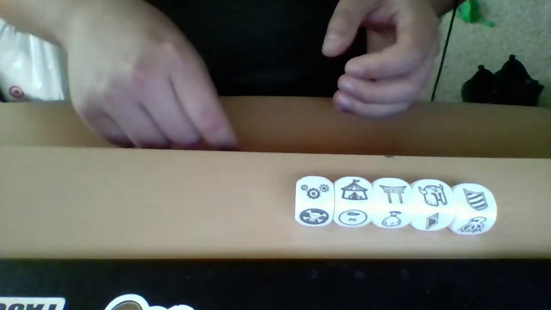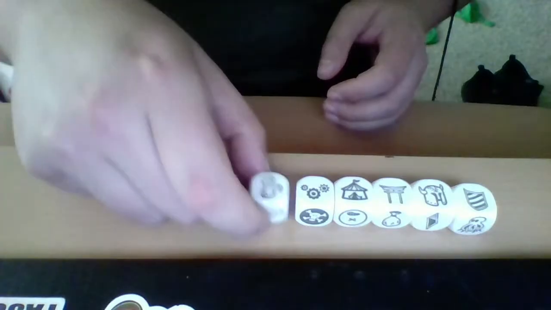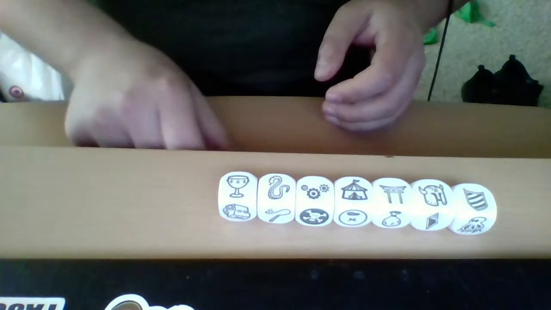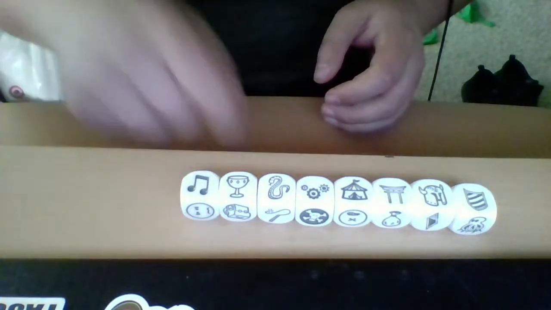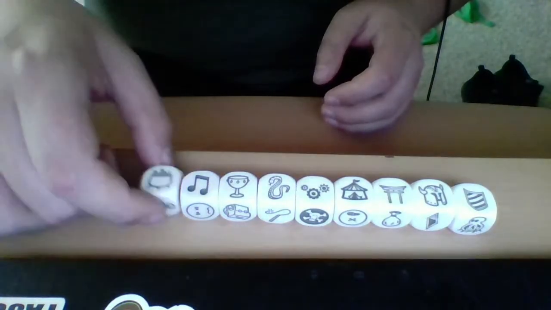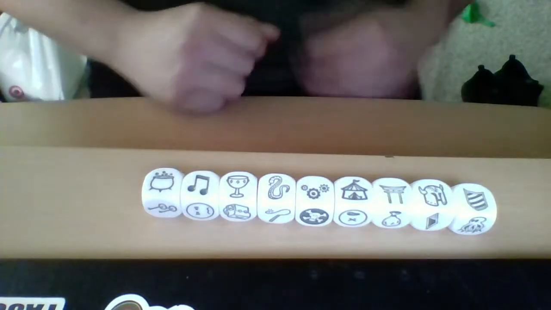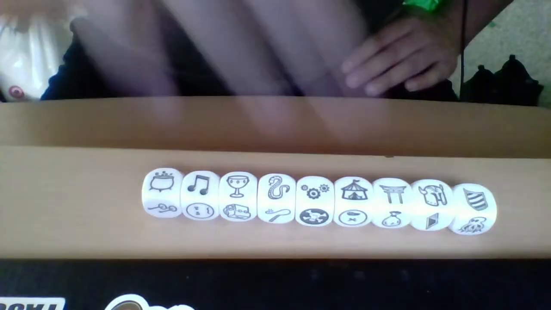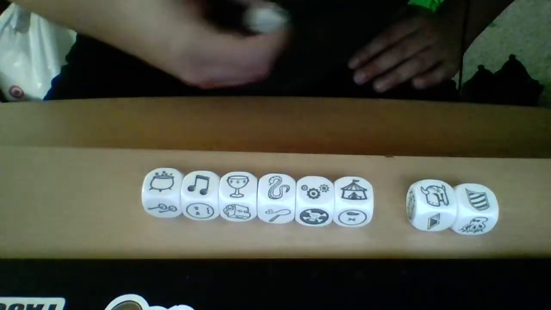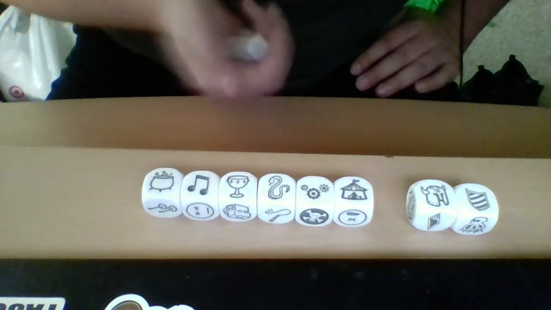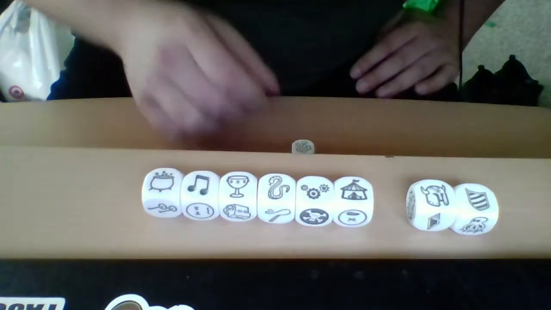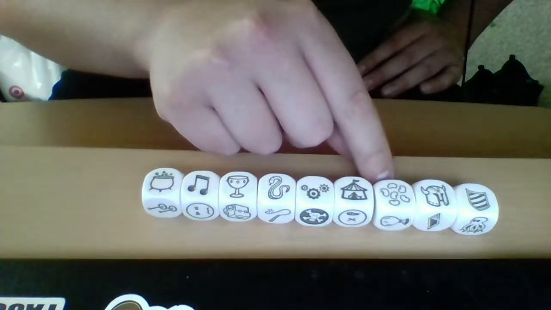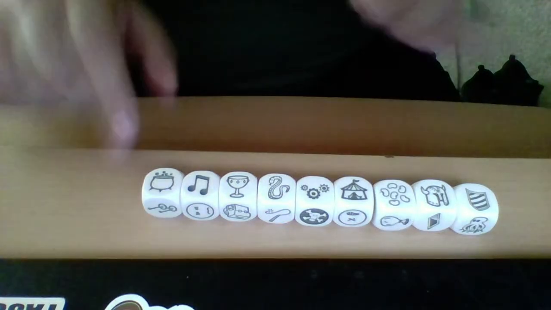Gears, so maybe there'll be a gear puzzle in the game. A snake. A chalice. A music note. And a cauldron. I don't like this one. I don't want to make a game about a culture I don't understand, so I'm just going to re-roll that. Beans. Like Jack and the Beanstalk.